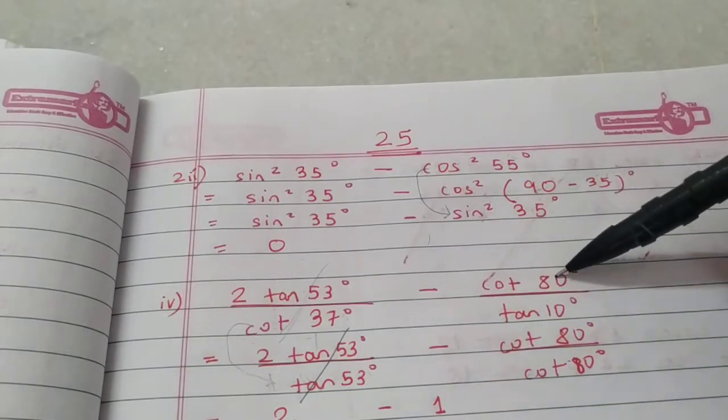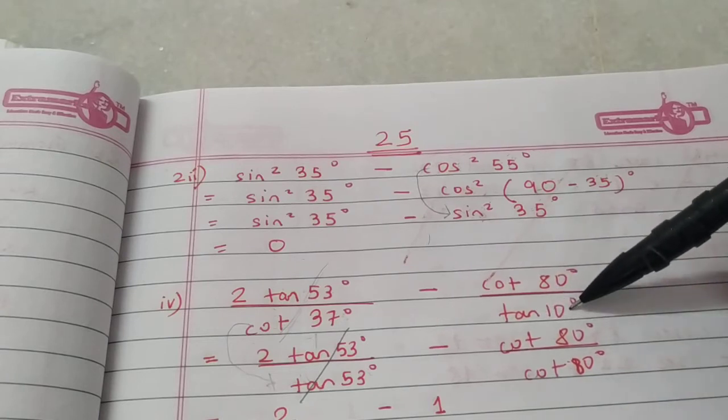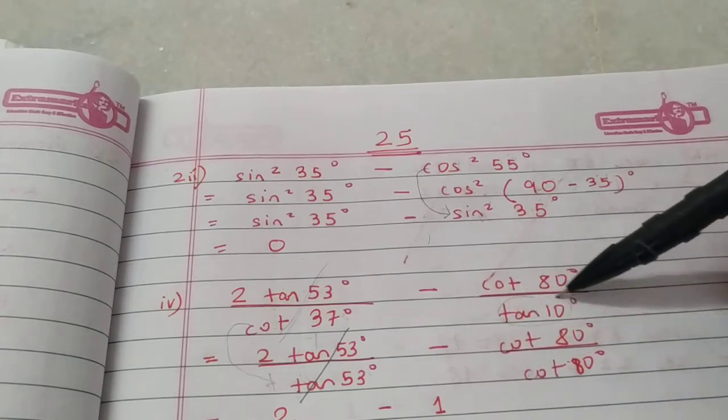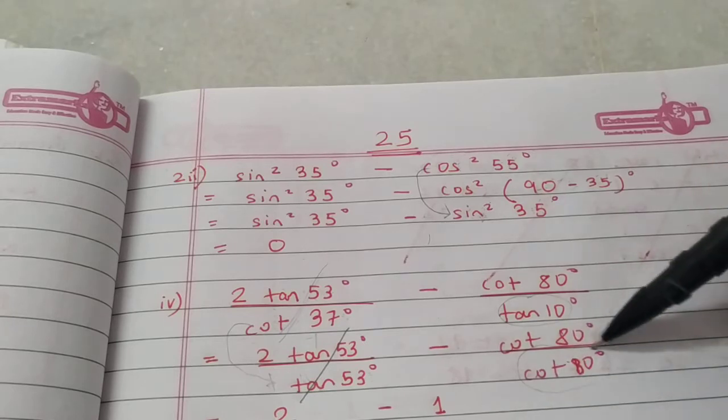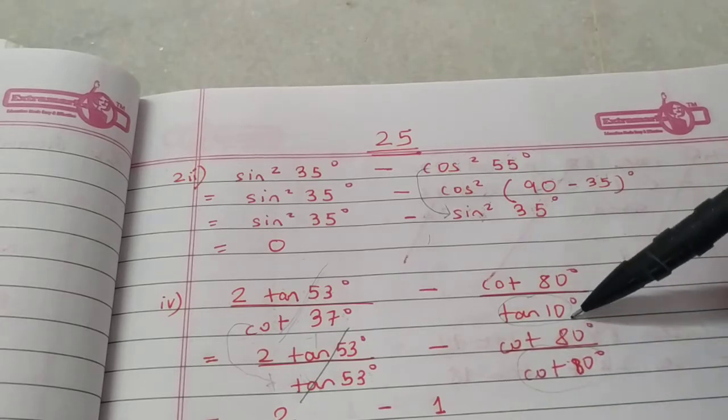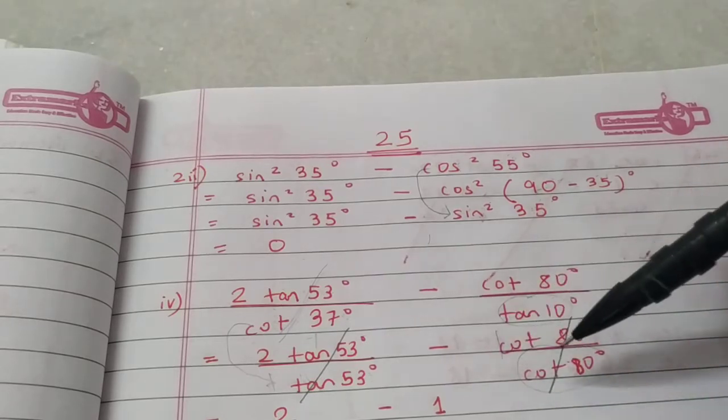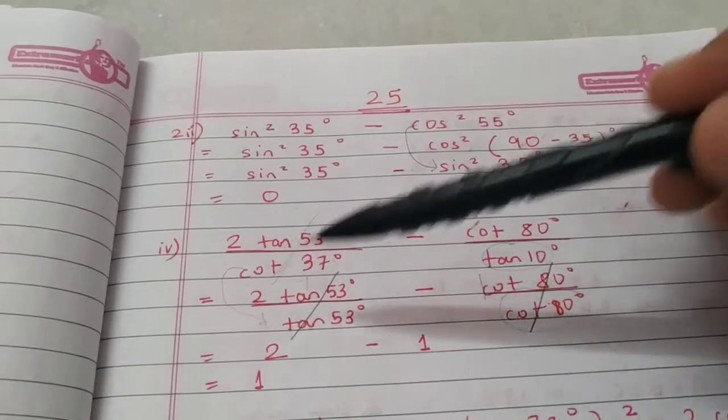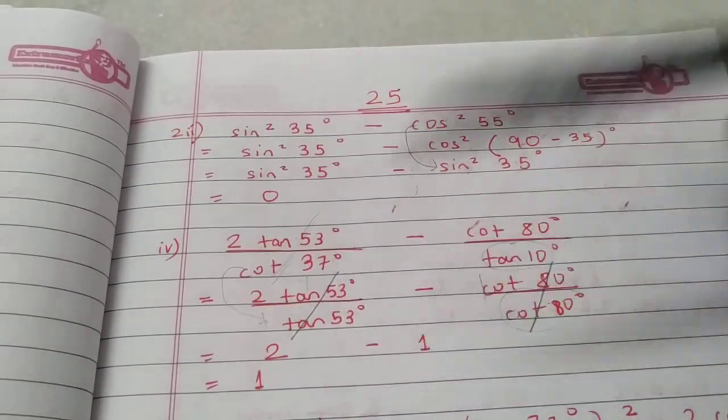Similarly here, cot 80 upon tan 10. So I have converted tan 10 as cot 80. So now even this will be cut and 1 is left behind. So the final answer is 2 minus 1, 1.